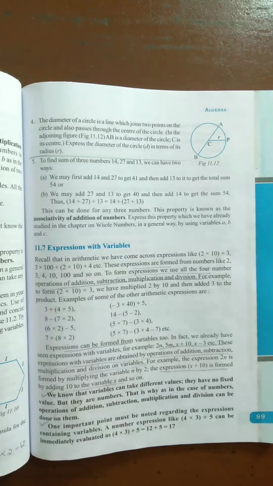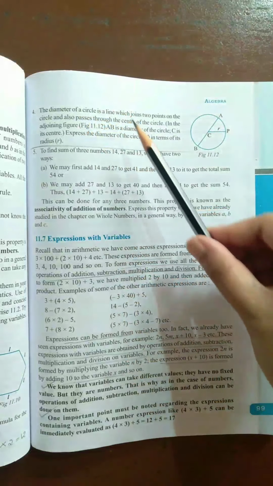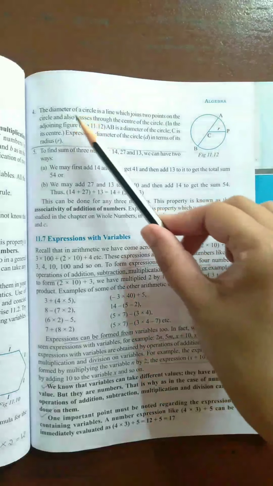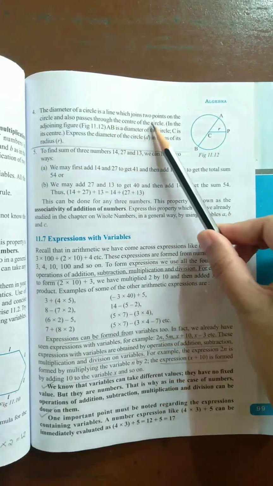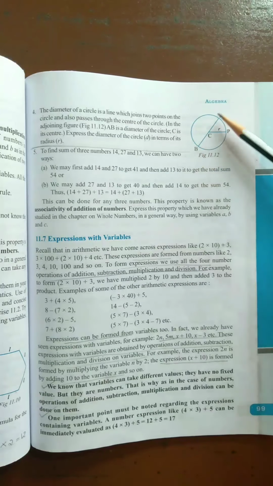Now, consider the fourth question, children, in which we have the diameter of a circle, which is a line which joins 2 points on the circle and also passes through the center of the circle. So, the circle is given in figure 11.12 where AB is the diameter of the circle. So, this diameter has connected the 2 points of the circle and it passes through the center of the circle. So, C is the circle, AB is the diameter.